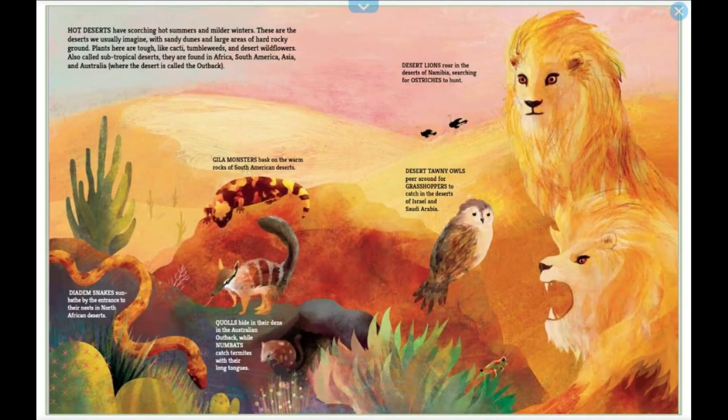Hot deserts have scorching hot summers and milder winters. These are the deserts we usually imagine, with sandy dunes and large areas of hard rocky ground. Plants here are tough, like cacti, tumbleweeds, and desert wildflowers. Also called subtropical deserts, they are found in Africa, South America, Asia, and Australia, where the desert is called the outback. Diadem snakes sunbathe by the entrance to their nests in North African deserts.